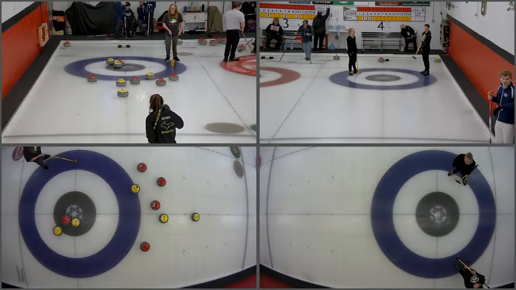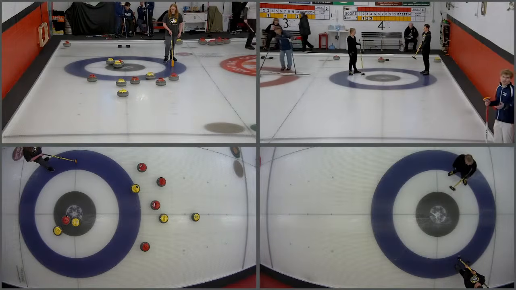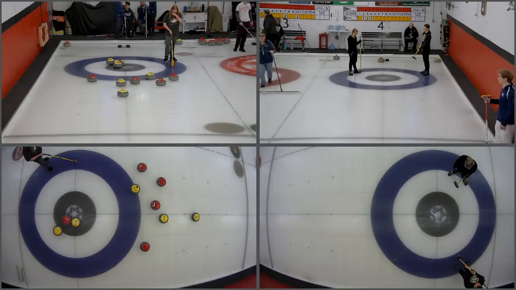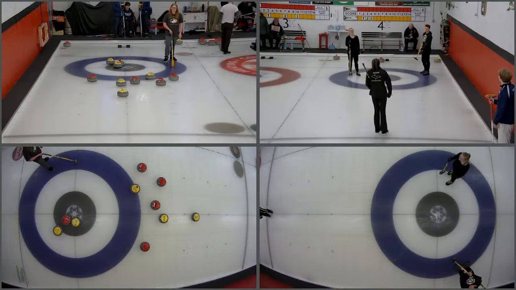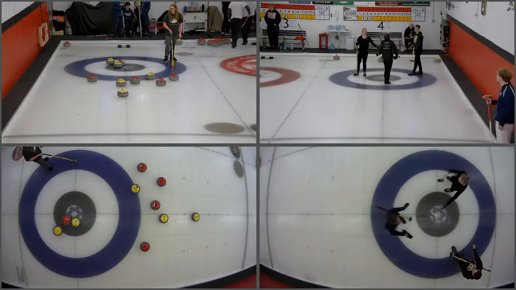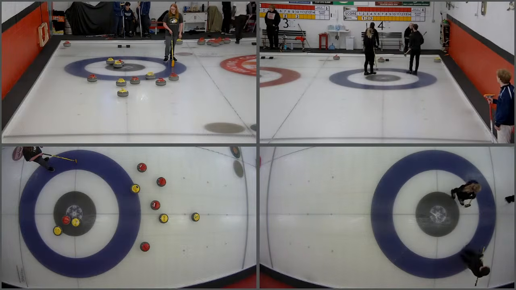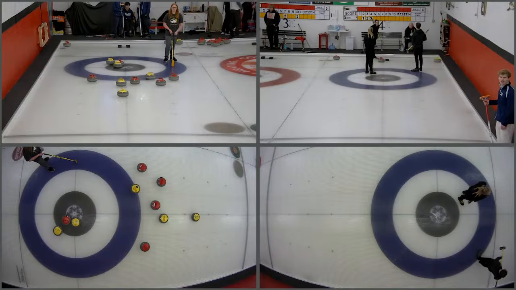So Gracie is looking to take a different approach here with her first. It looks like she's probably playing the promotion of the center red stone. Trying to tap that red guard up to the pin or into the yellow rock, either or.